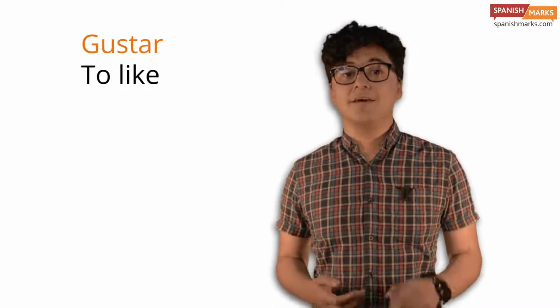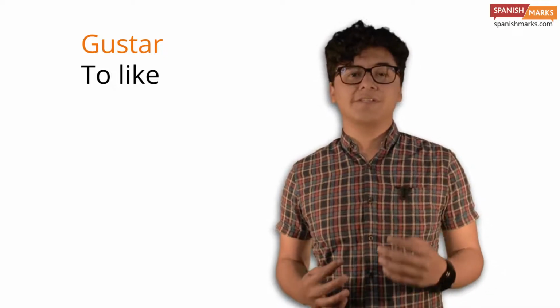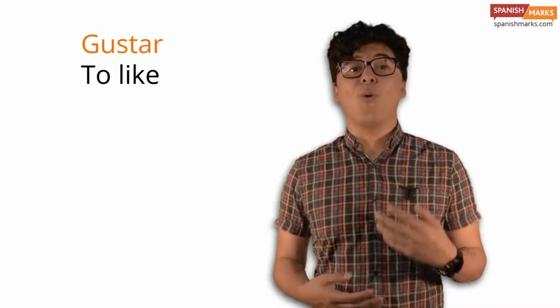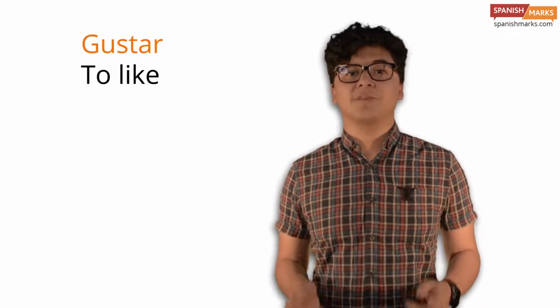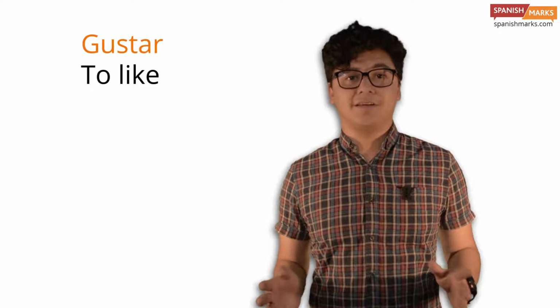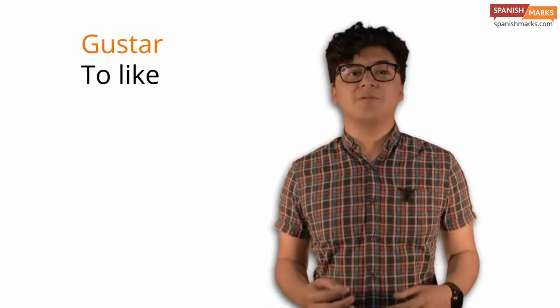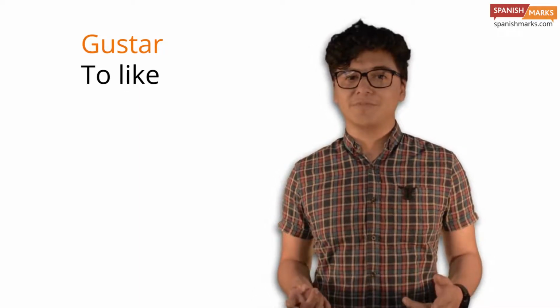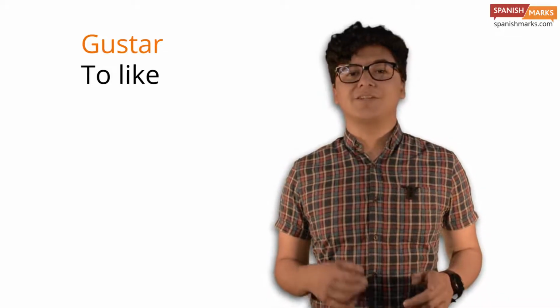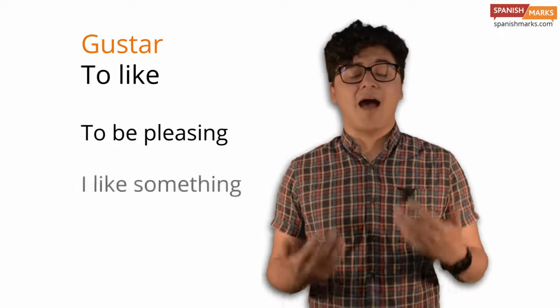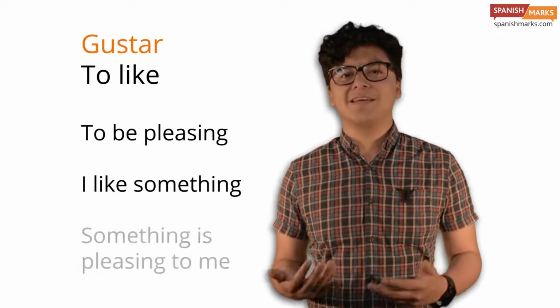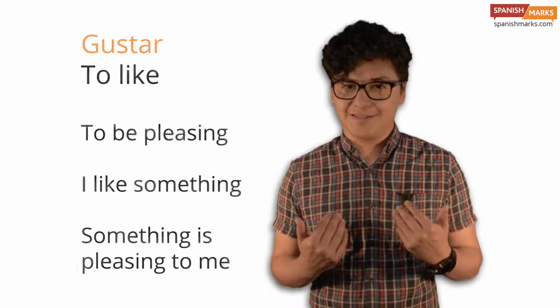As mentioned, using the verb gustar is very common in Spanish and means to like. However, the constructions of sentences that express likes or dislikes are very different in Spanish and English. It can't be translated literally. This is because it is not formed like other regular verbs in Spanish. If we had to translate gustar to English, we would say to be pleasing. So instead of saying I like something, we would be saying something is pleasing to me.